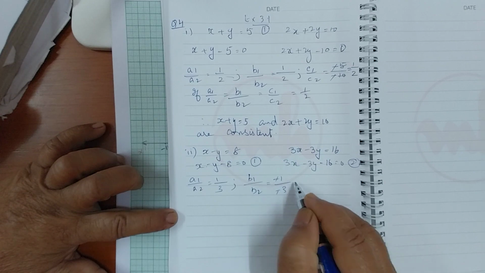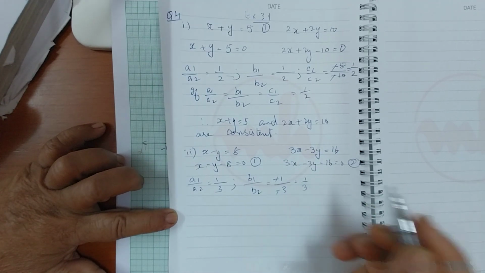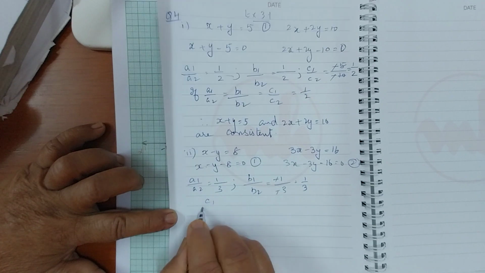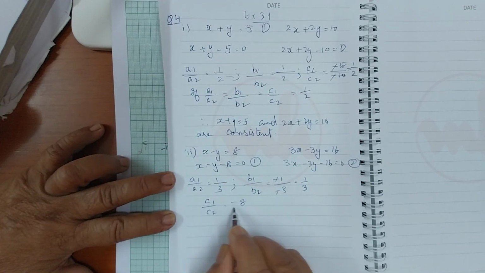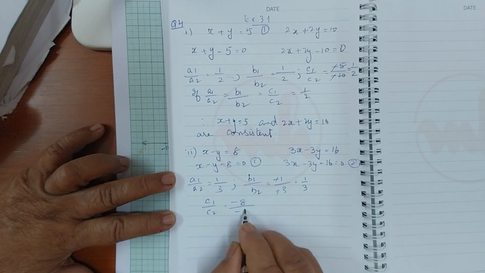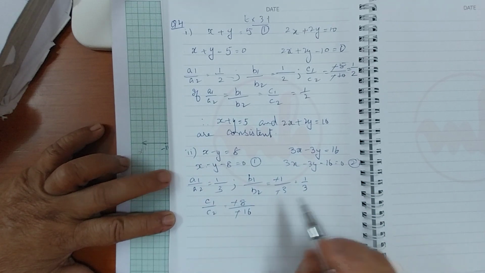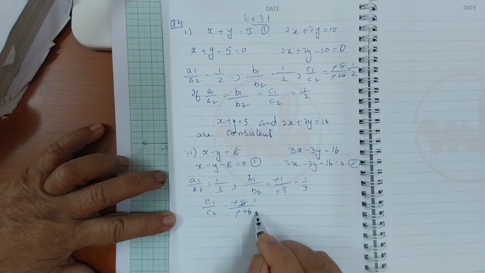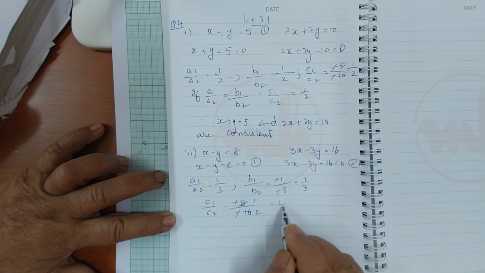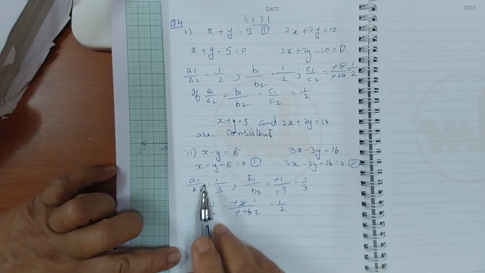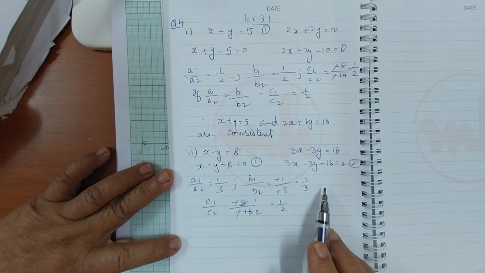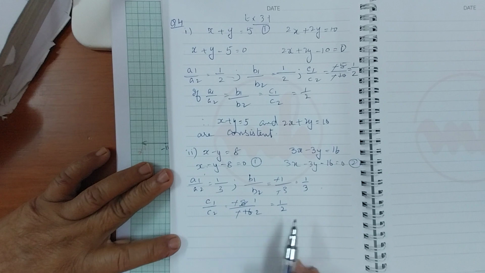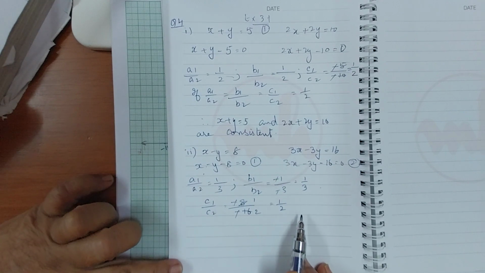You can cancel these minus signs. You will get 1 by 3. And c1 upon c2. c1 here is minus 8, and here it is minus 16. Minus can again be cancelled. 8 ones are 8, 8 twos are 16. So what do you get here? a1 upon a2 is 1 by 3. b1 upon b2 is also 1 by 3. But c1 upon c2 is 1 by 2.